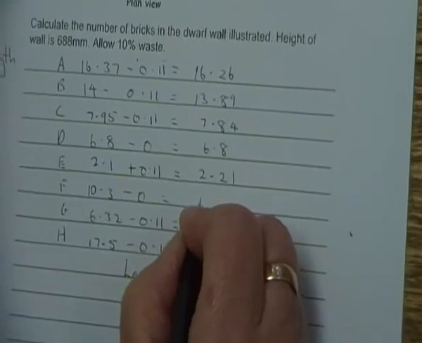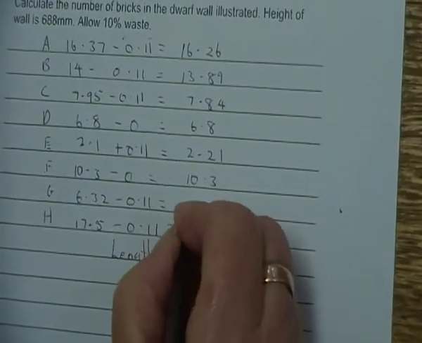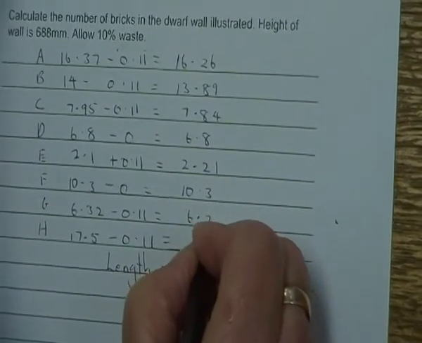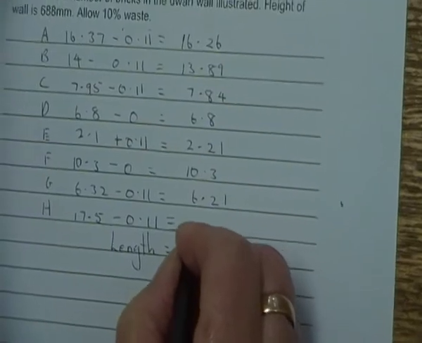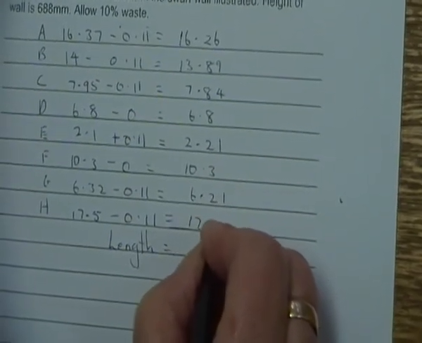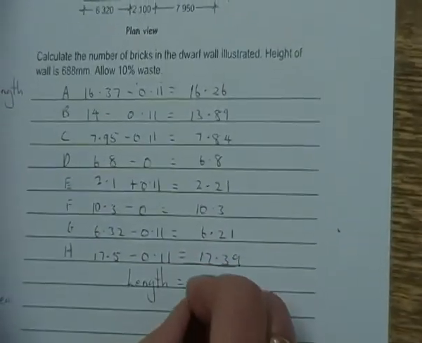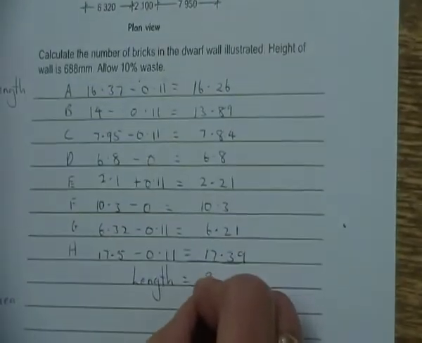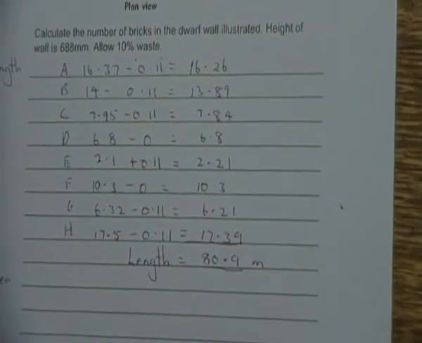F is nice and easy, 10.3. G is going to be 6.21, and H is going to be 17.39. Now we need to add all of those up, and we're going to get a figure for the length of this wall of 80.9 meters. Okay.